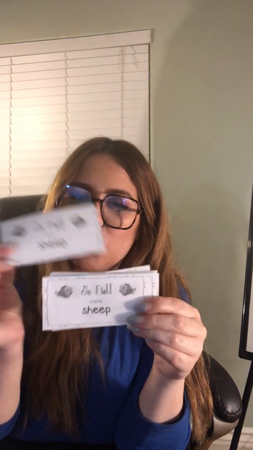Scarf. One scarf, two scarves. One scarf, two scarves. Sheep. One sheep, two sheeps? Two sheep. One sheep, two sheep. It doesn't change. One sheep, two sheep, three sheep, four sheep, five sheep. It won't change. And we're back at the beginning.